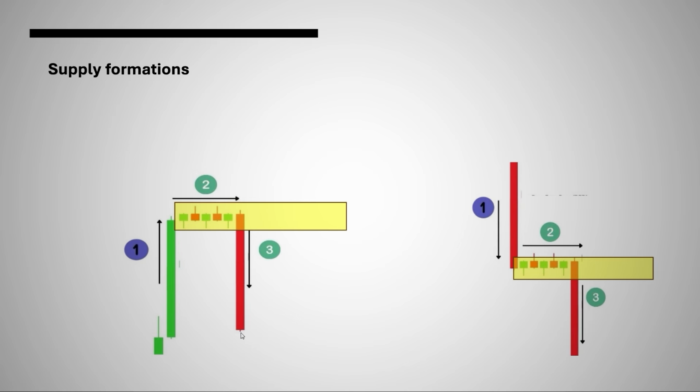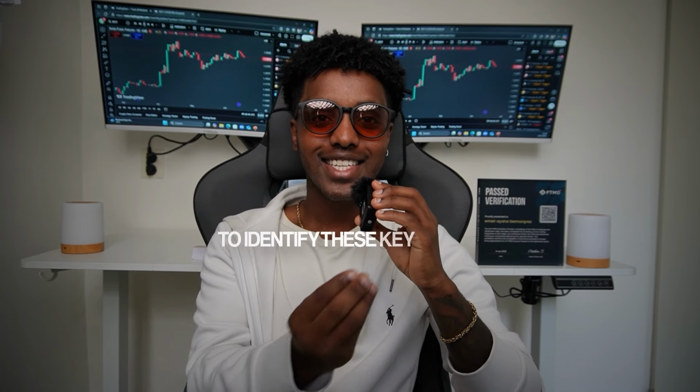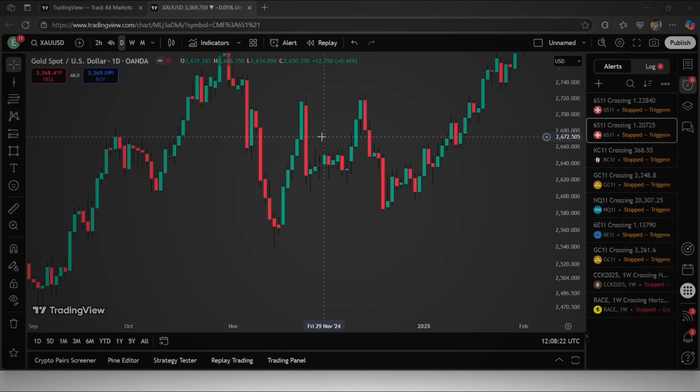Otherwise, it won't qualify as a good supply or demand level. So now we know that supply and demand moves prices. We can go into the charts to identify these key levels where price will most likely react from. So let's get into the charts, and we are going to start with identifying the two different demand levels.